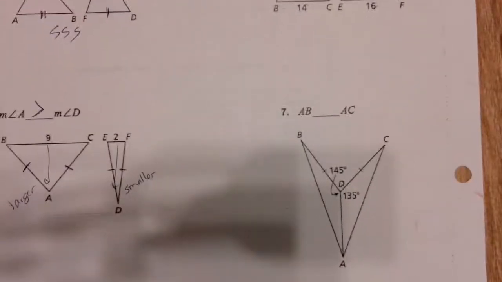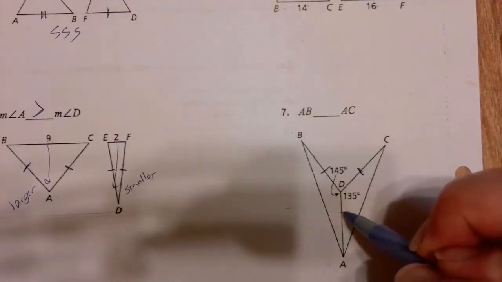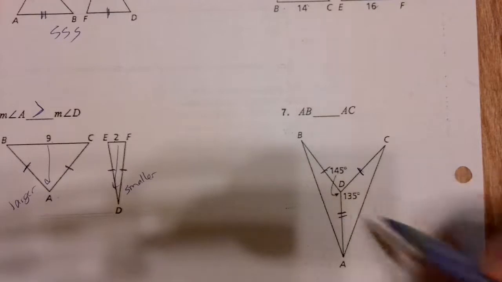Number 7, AB and AC. BD is congruent to CD. Now, in order to use the hinge theorem or the converse, there have to be two pairs of sides that are congruent. So everything you've learned, this is like the last chapter of geometry first semester. Everything's fair game. And right here, the triangles share a side.